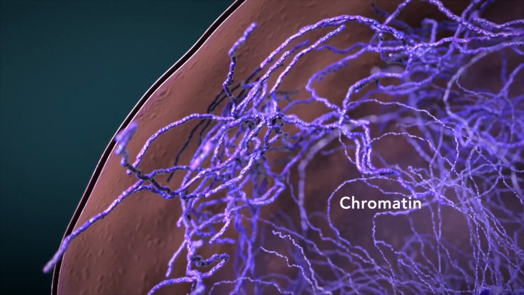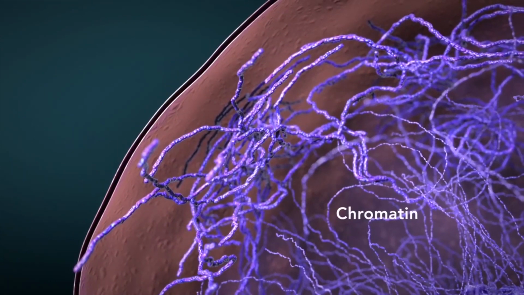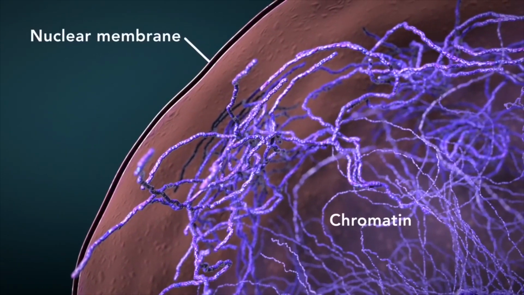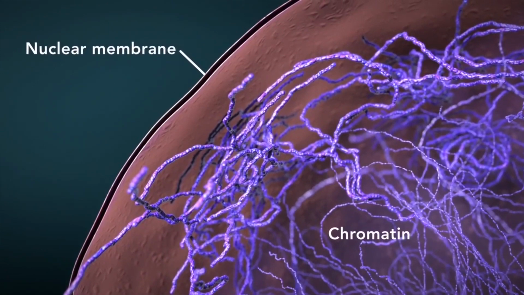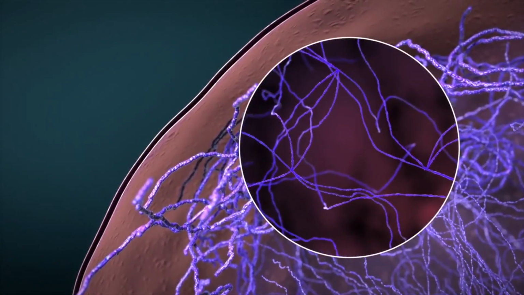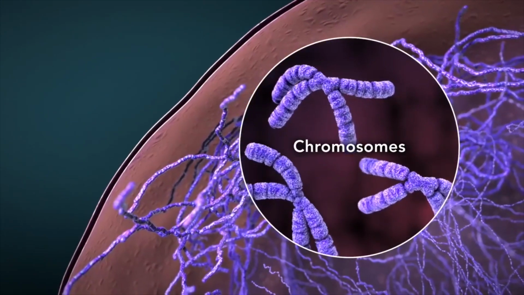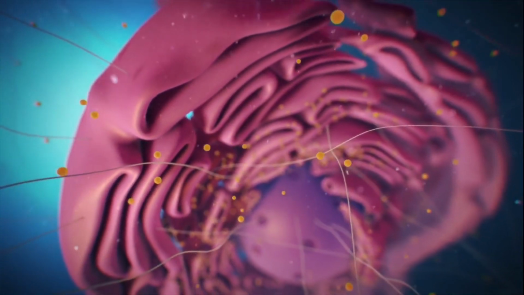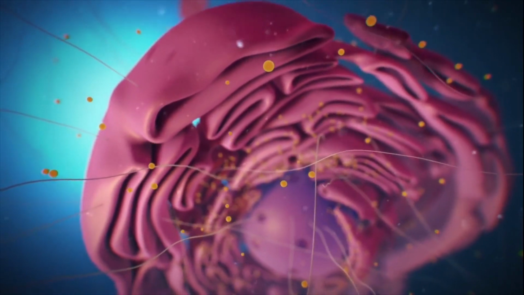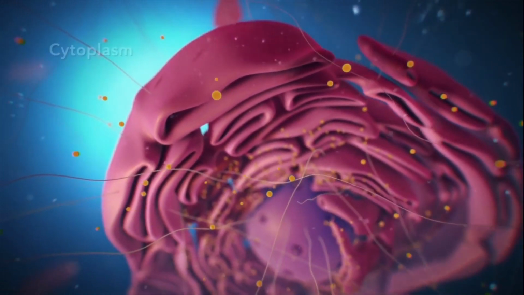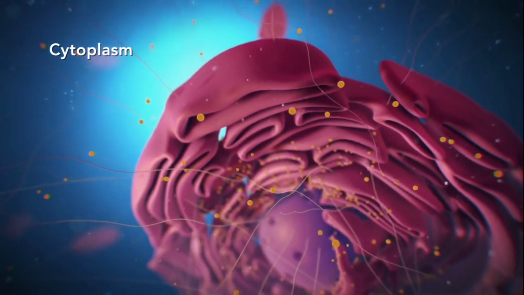Chromatin is the tangled, spread-out form of DNA found inside the nuclear membrane. When a cell is ready to divide, DNA condenses into structures known as chromosomes. Outside the nucleus, the ribosomes and the rest of the organelles float around in cytoplasm, which is the jelly-like substance.